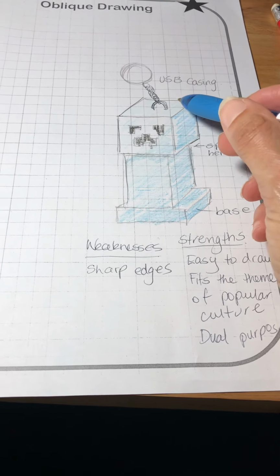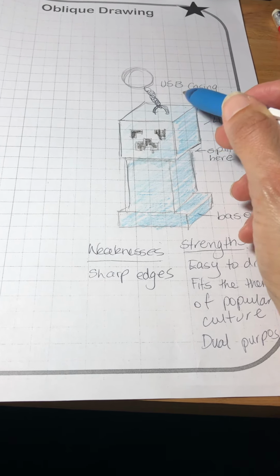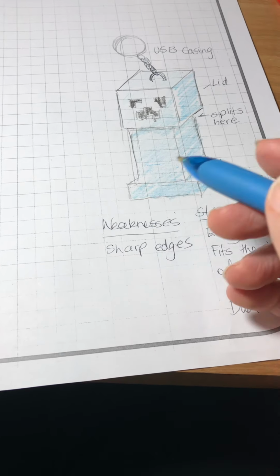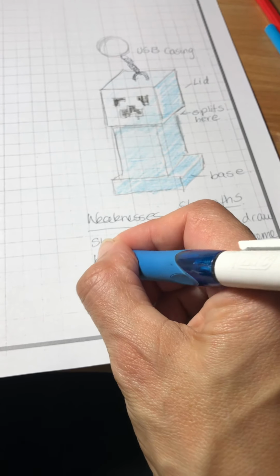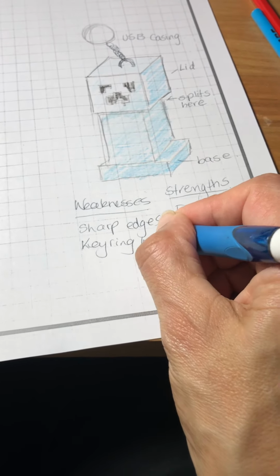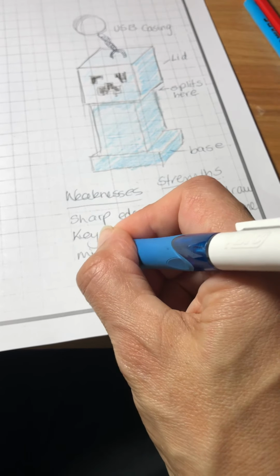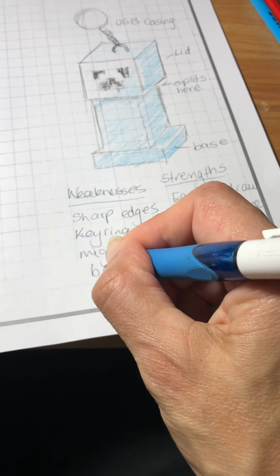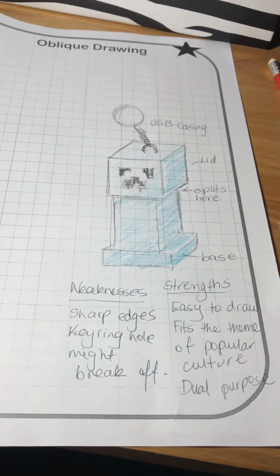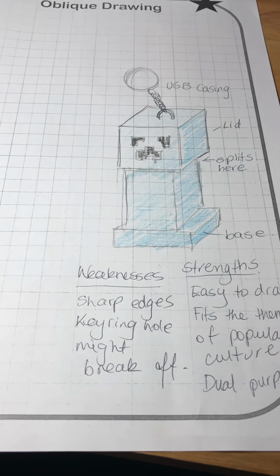And also this section at the top, I would need to make sure that I really get that attachment well, otherwise it might break off. So I could say the keyring hole might break off. Okay, so that's the sort of thing that I'm looking for when you guys are designing.